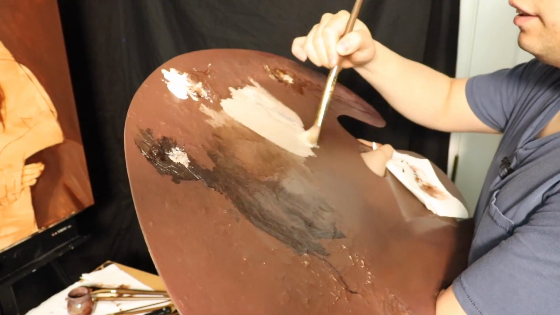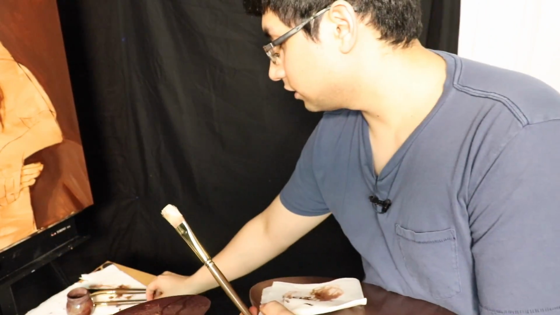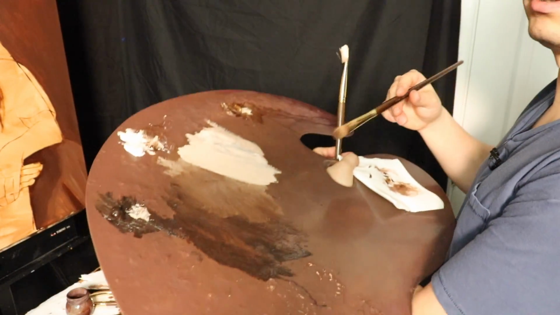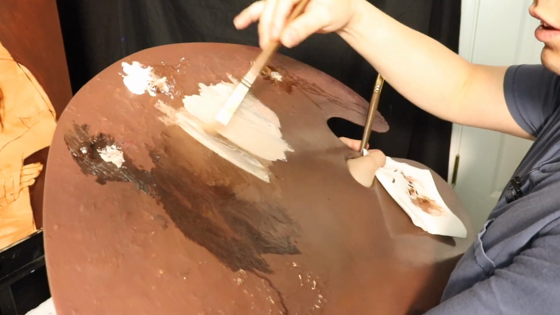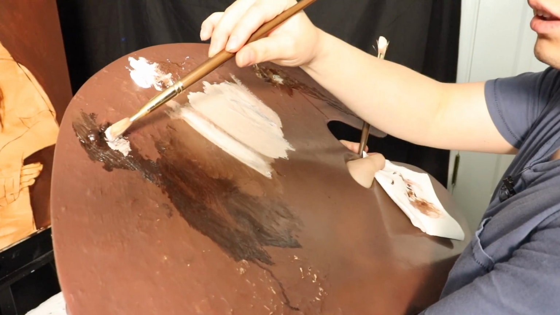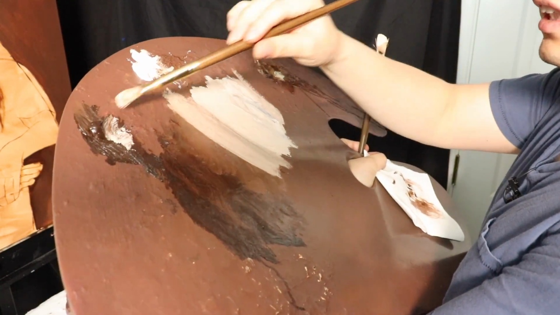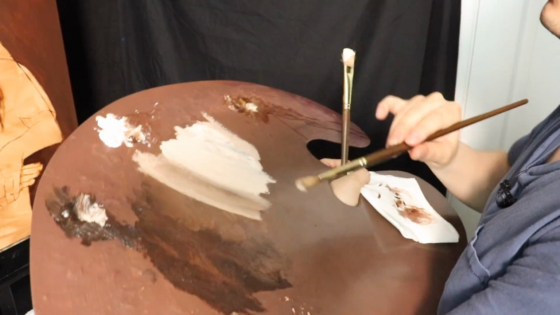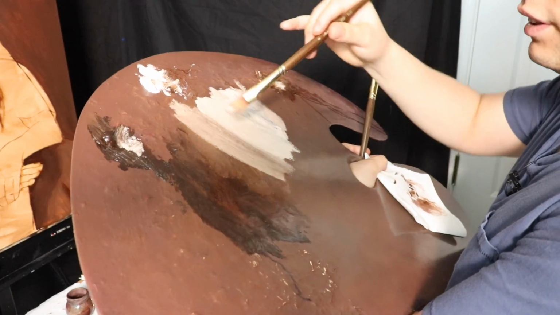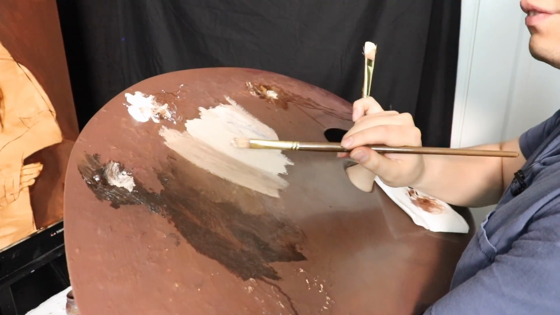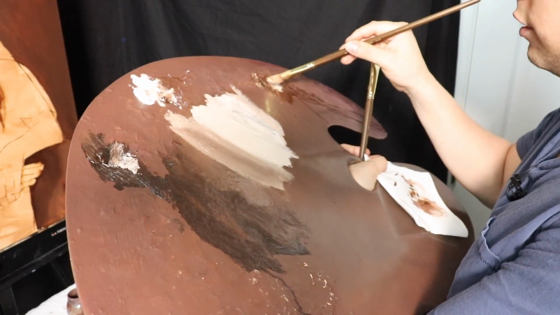And now for the shadow of the light dress, I'm going to switch brushes again. Let's say this one. Let's get a clean brush. So I'm going to show you the shadow tone that I'm going to use for the light dress. We're going to want a pretty light shadow, but we still want to make sure that the division between light and shadow is still clear. So maybe just a little bit darker.